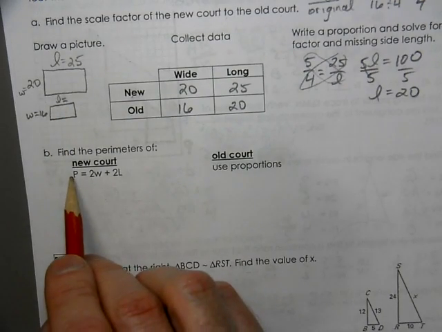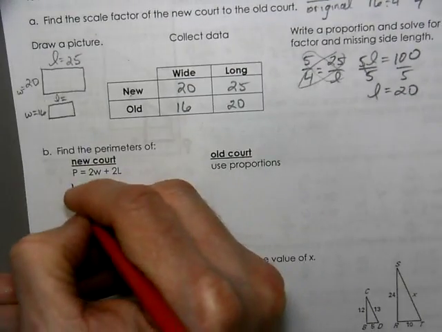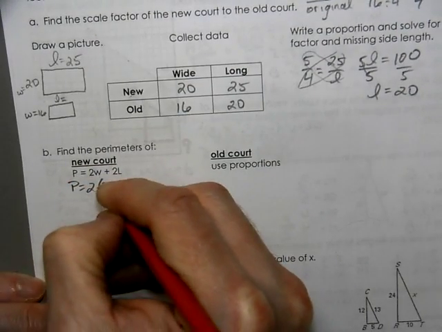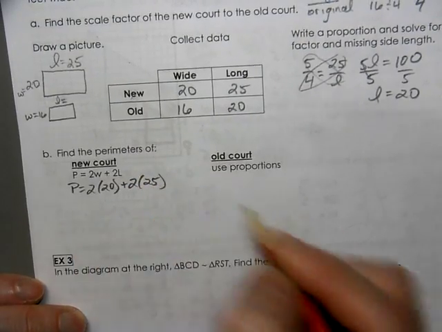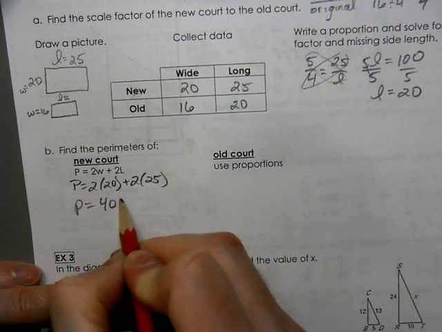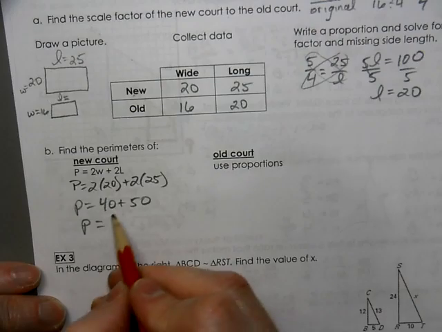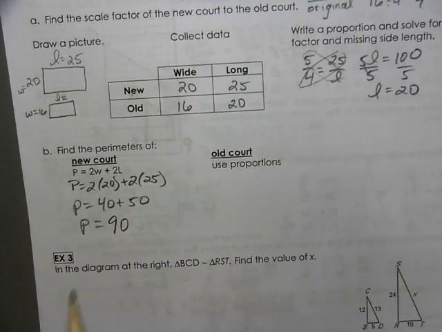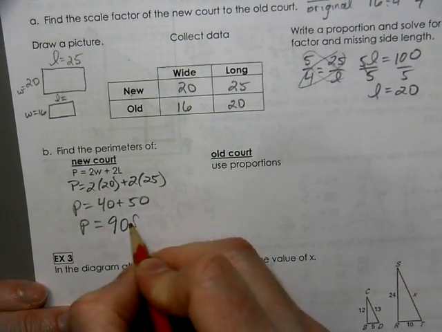So the formula to calculate perimeter is 2 times W plus 2 times L. W, of course, was 20, and L was 25. So that's going to come out to be 40 plus 50, and the perimeter of the new court is going to be 90. And that should be 90 feet.